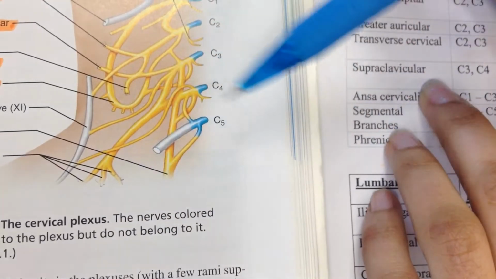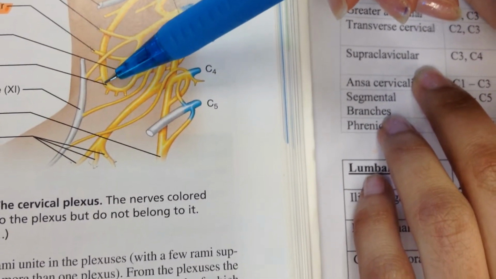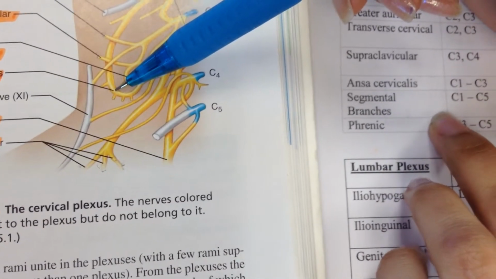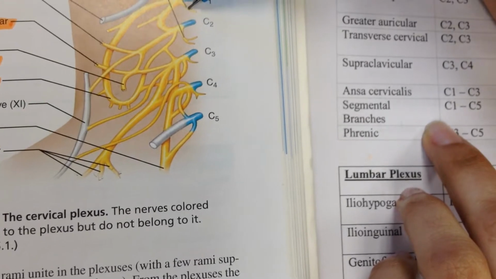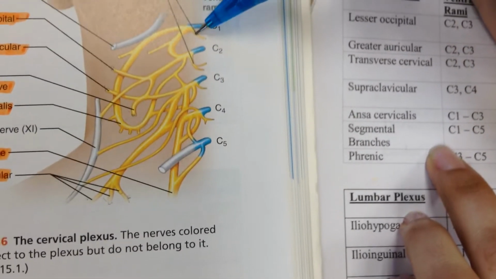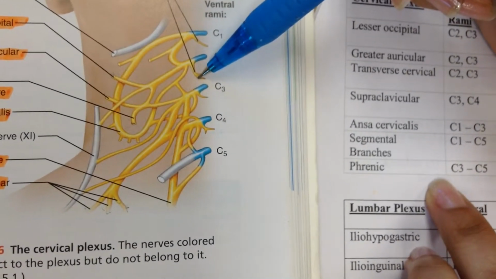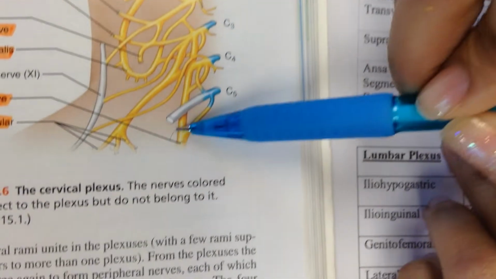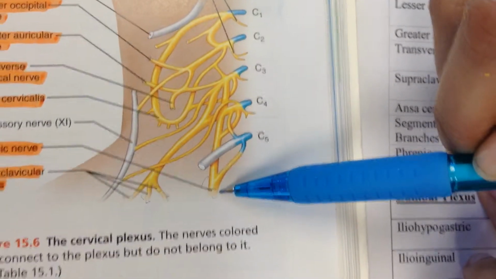Cervical plexus, ansa cervicalis, ventral rami, C1 to C3. Motor structure served, infrahyoid muscles of neck. Cervical plexus, segmental branches, ventral rami, C1 to C5. Motor structure served, deep neck muscles. Cervical plexus phrenic, ventral rami, C3 through C5. Motor structure served, diaphragm.